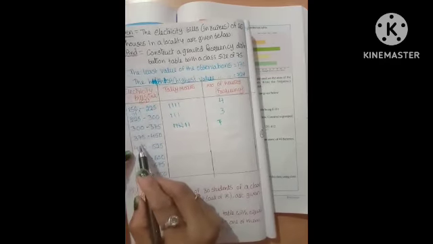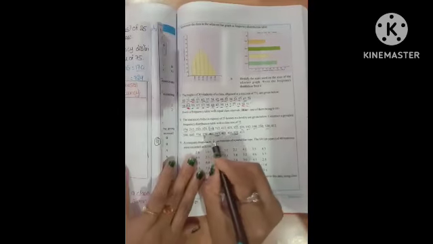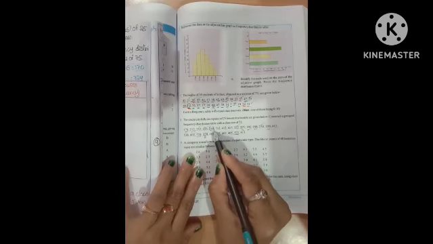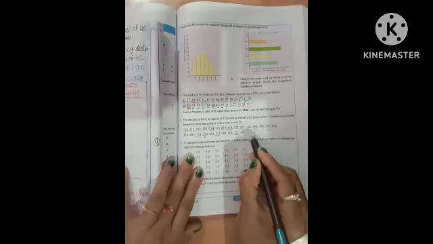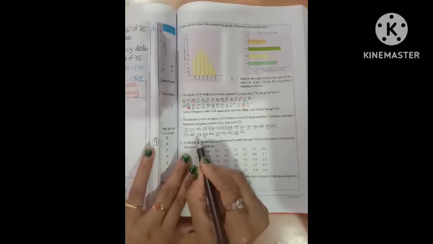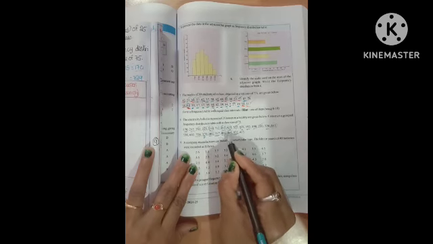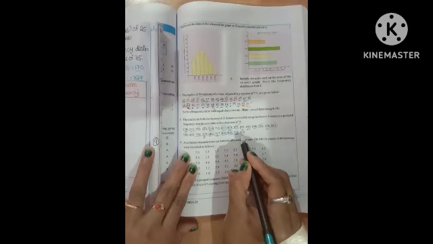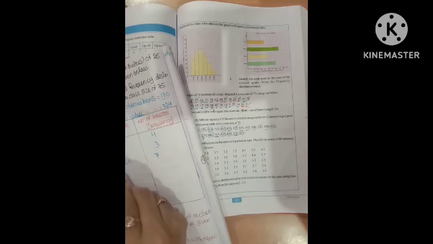Next class interval, 375 to 450. 375 to 450. 1, 2, 3, 4, 5, 6, 7, 7 only. 1, 2, 3, 4. So 7. And the next class interval is 450 to 525.